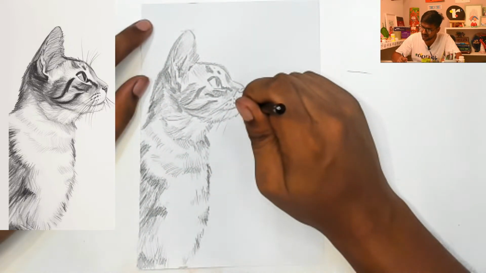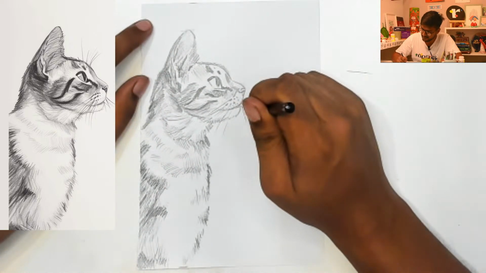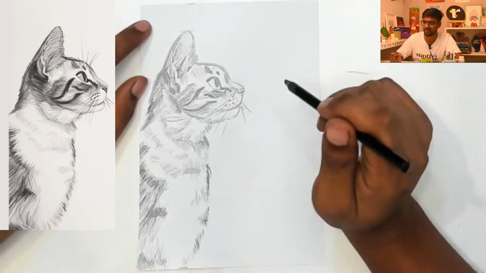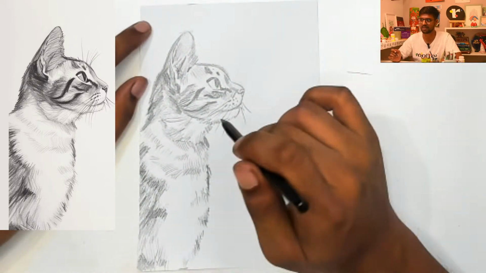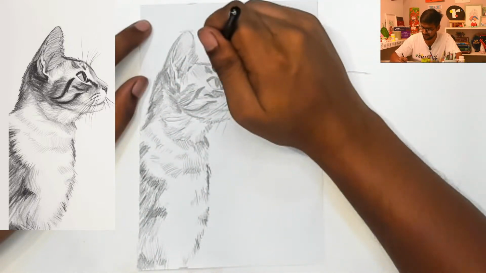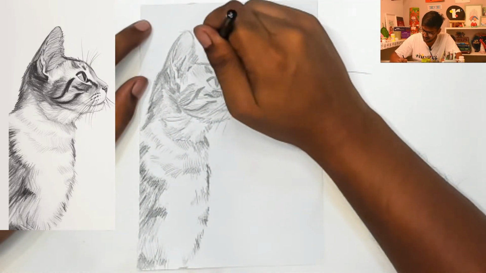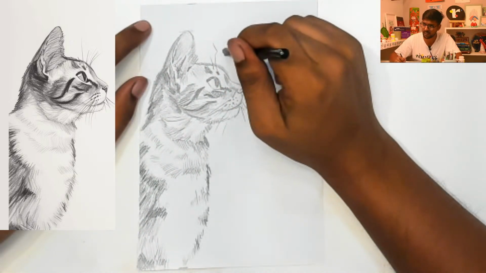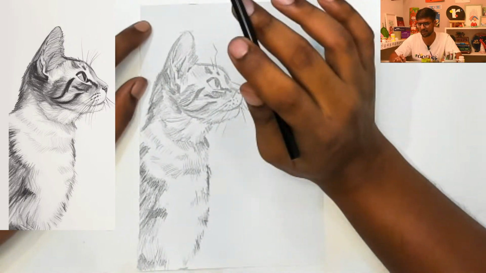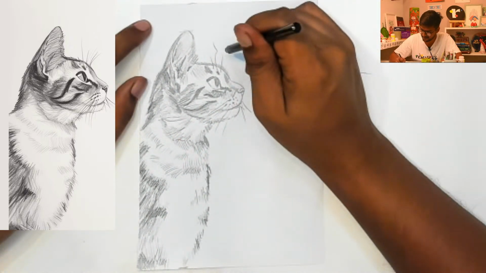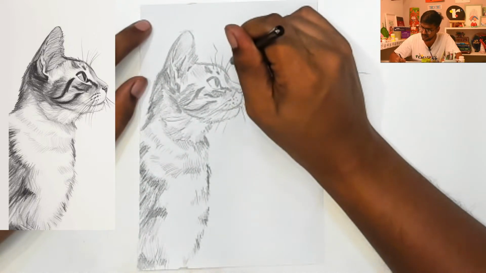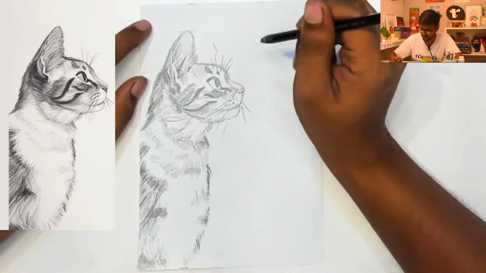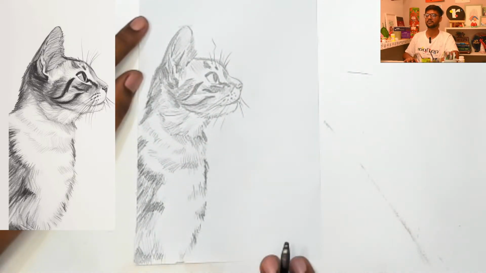A little bit there, and then this way. Yeah, not too much. Remember, we don't want to draw each and every whisker that is there. And then over here, a small one, then here, slightly big one. That got bent a little too much, but we'll keep it. That happens sometimes. There you go, just like that.